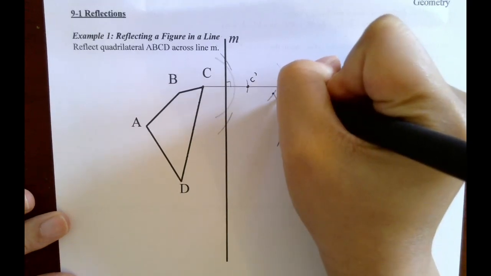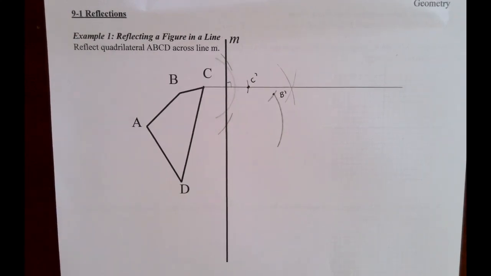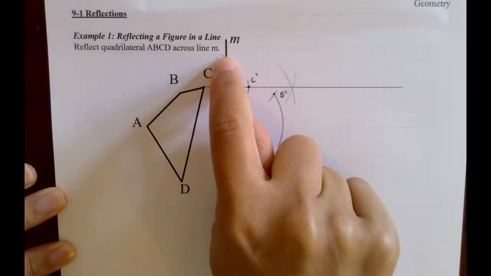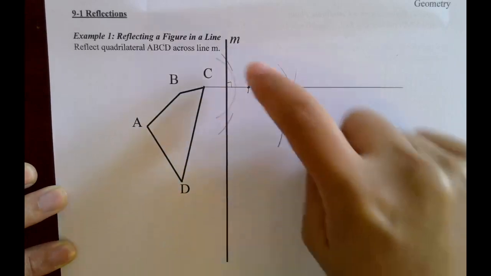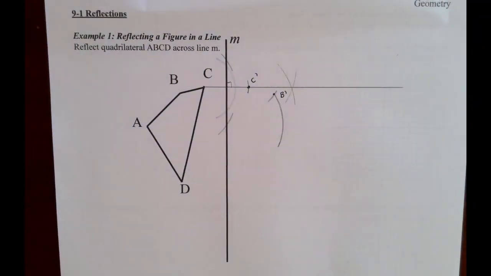You might ask, how come that one worked? The reason is because we learned about our perpendicular bisectors, that it's going to be equidistant. So the distance from here to here, this line of reflection, and here to here is the same distance from here to here and here to here. And that allows me to save some time.